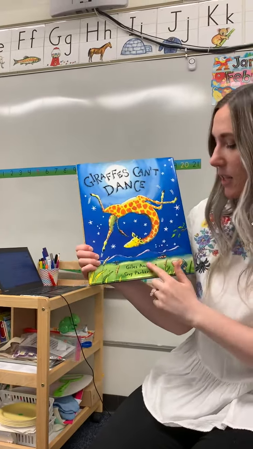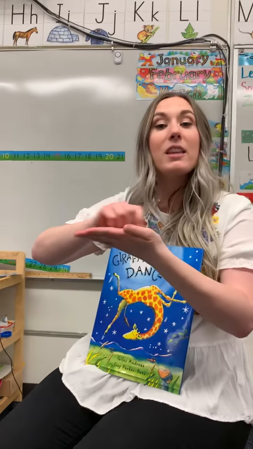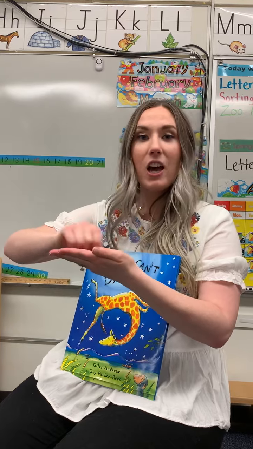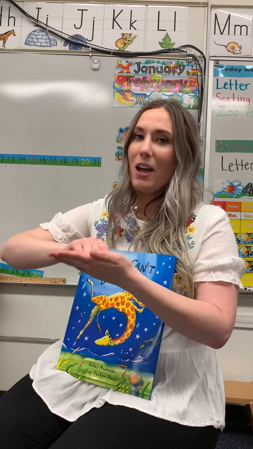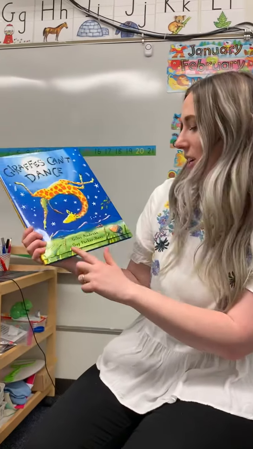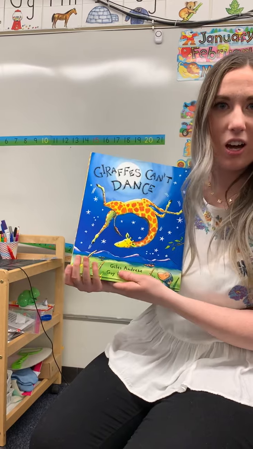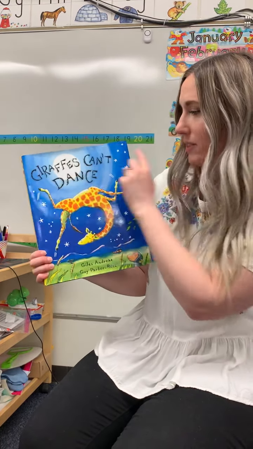All right, let's see who the author and the illustrator of this book is. Do you guys remember what the author does? Let's sing our song. The author writes the words. The author writes the words. Hi-ho, did you know the author writes the words? The author is Giles Andreae. Giles Andreae is the author. He is the one that wrote the words to Giraffes Can't Dance.